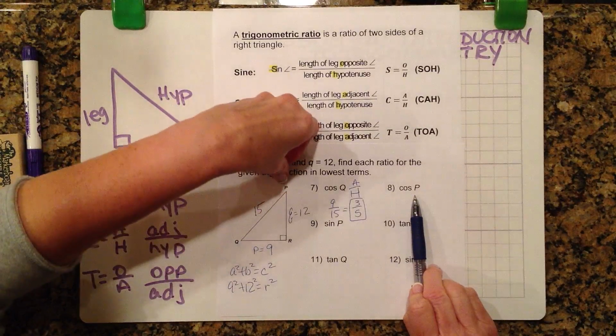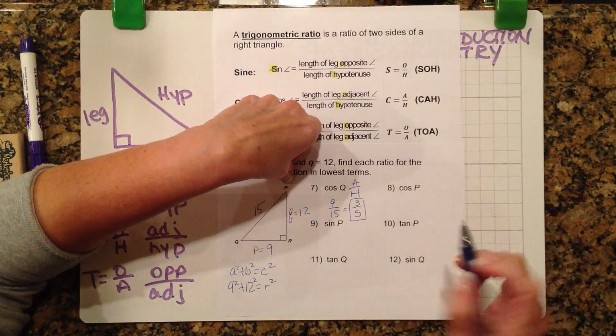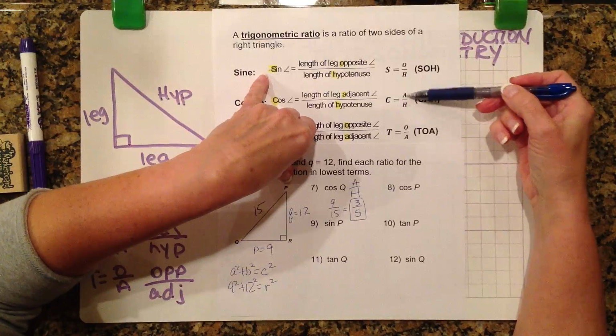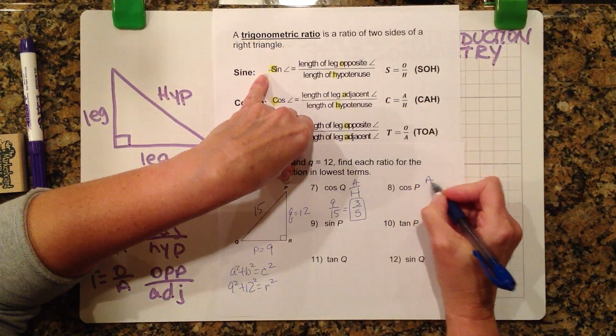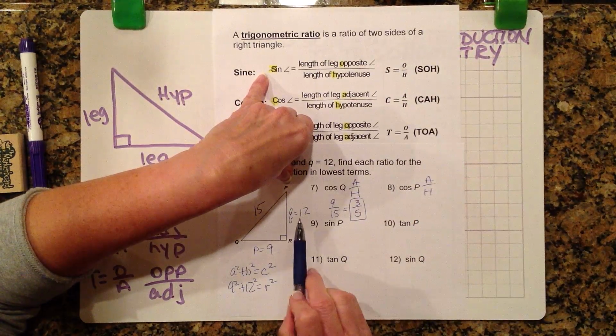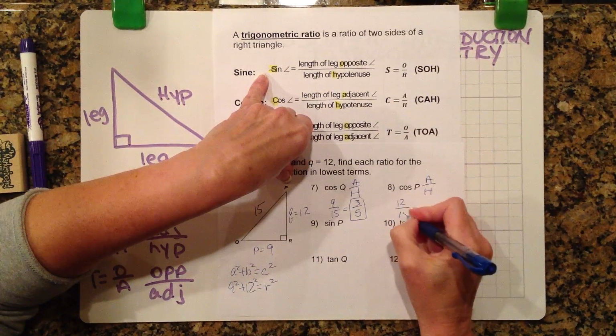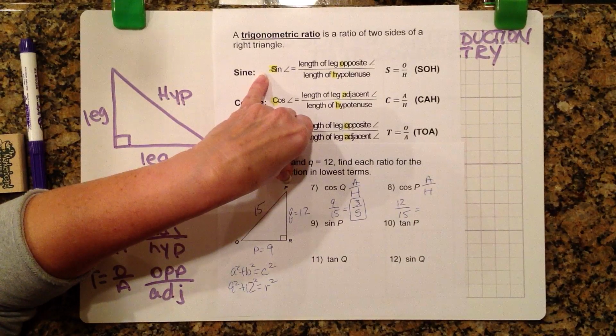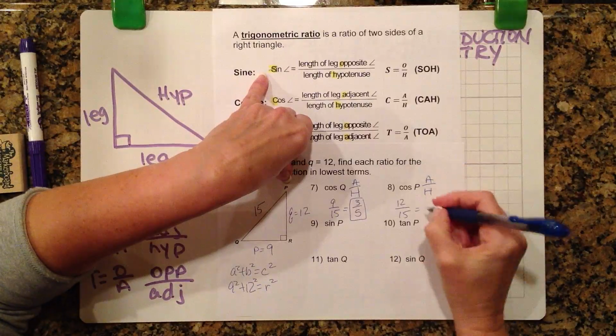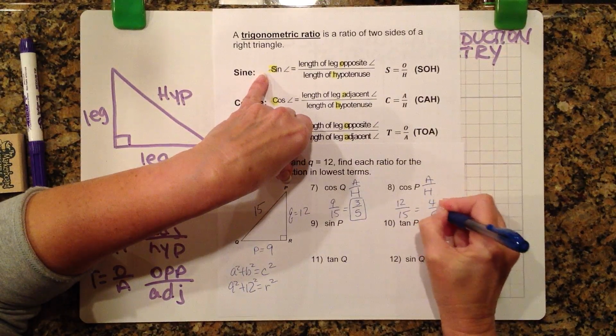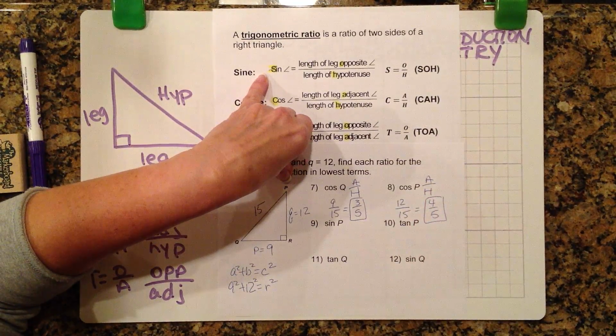Okay, let's take P. What's the cosine of P? Cosine is CA. It's going to be the adjacent side over the hypotenuse. Adjacent side is 12. Hypotenuse is 15. But I want to reduce that because I like to reduce my fractions. Let's reduce that by how much? 3. And that will get us 4/5. Okay, don't forget to reduce that.